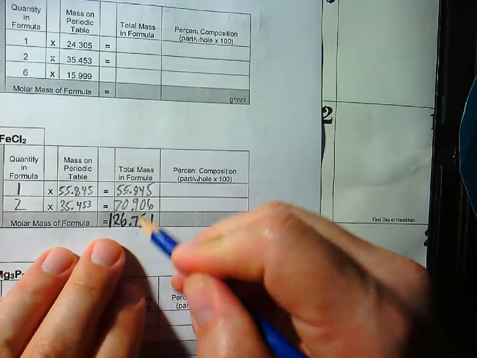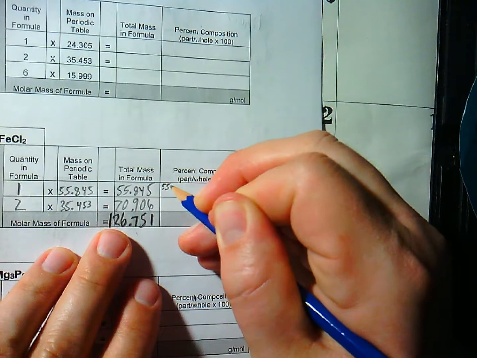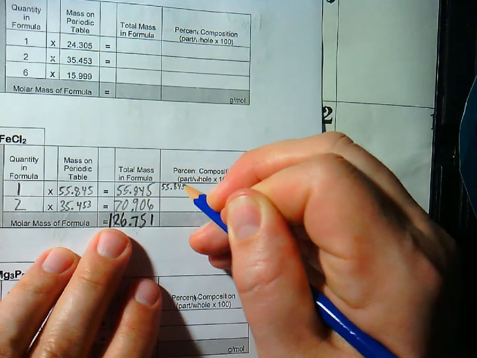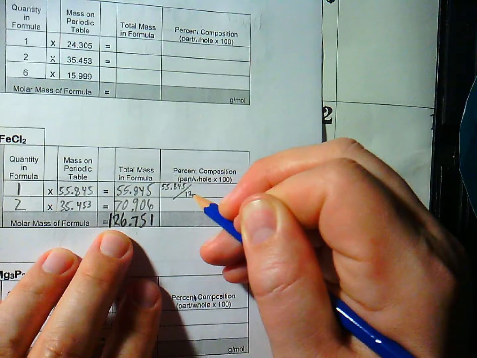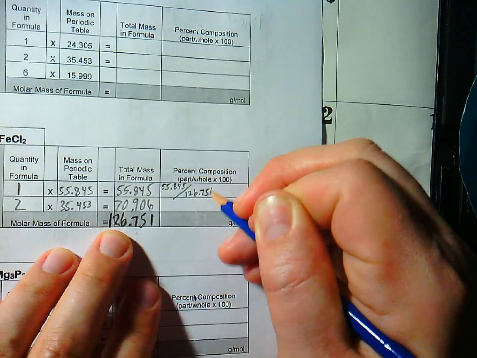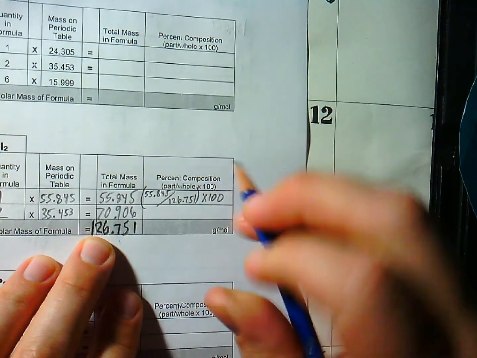Alright, so now part over the whole. This is the part, this is the whole. So I'm going to set it up. 55.845 divided by 126.751. And then all of that is going to be times 100.